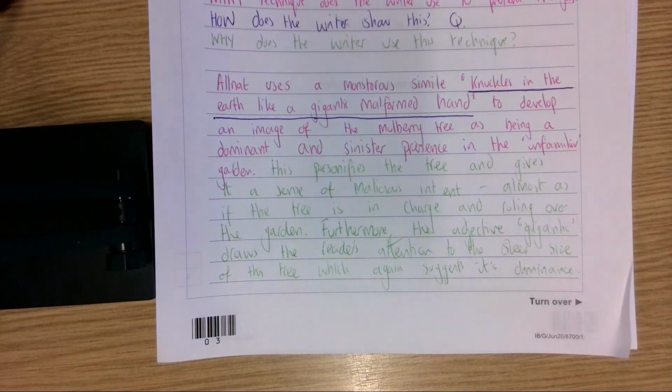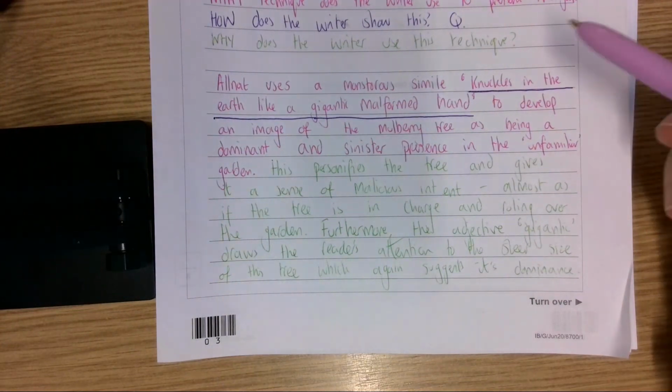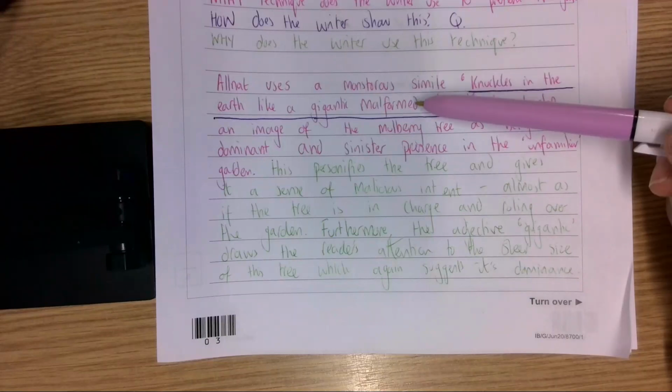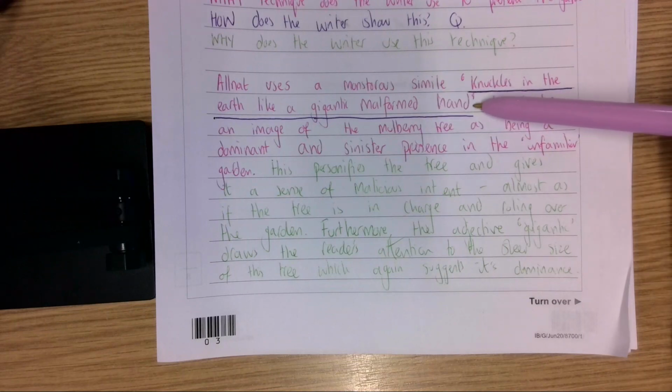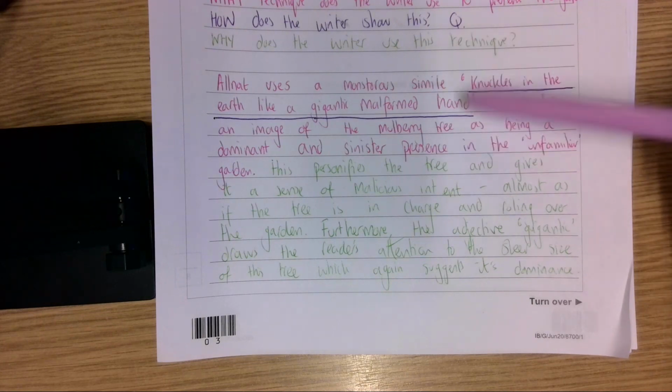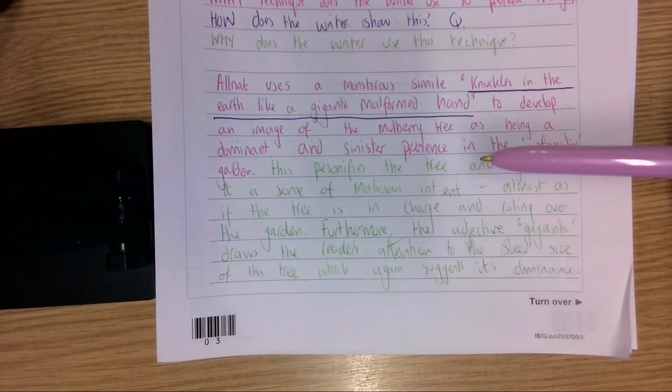Now, there's a lot within this quotation that we could then go on to continue to analyse. We could also talk about the use of the word malformed and the connotations that we have with that word. We might look at the noun hand and consider the connotations of control that throws up. So the key thing with this question is to write a lot about a little. I hope that helps.